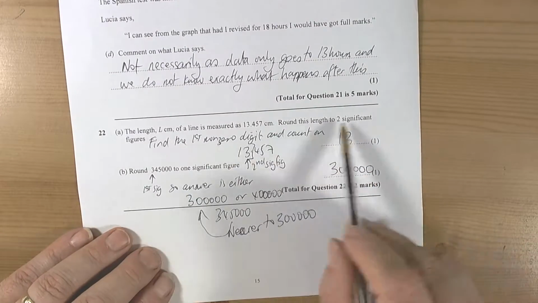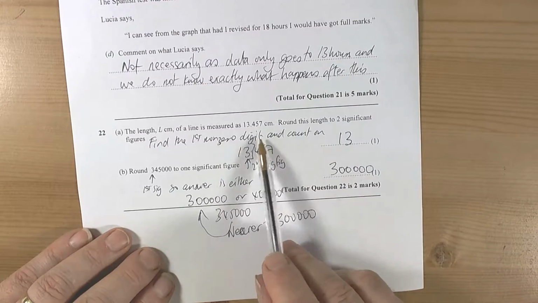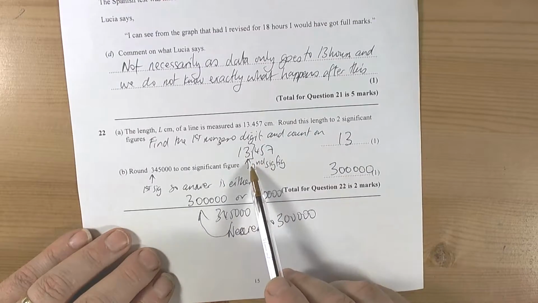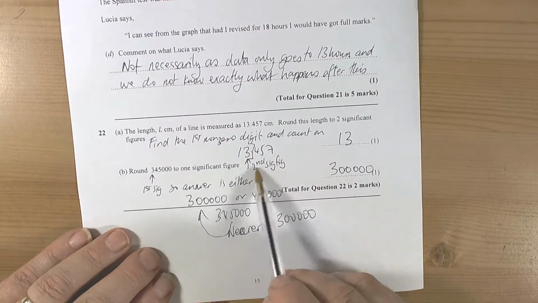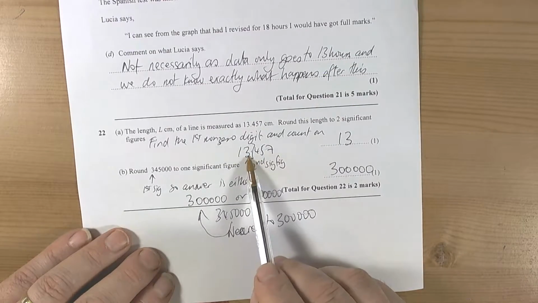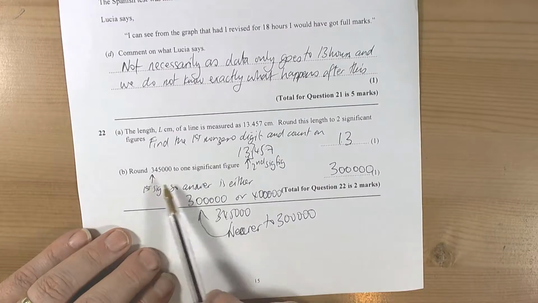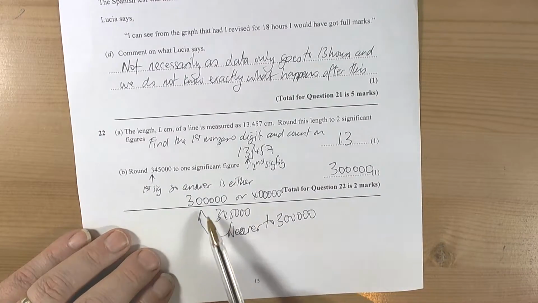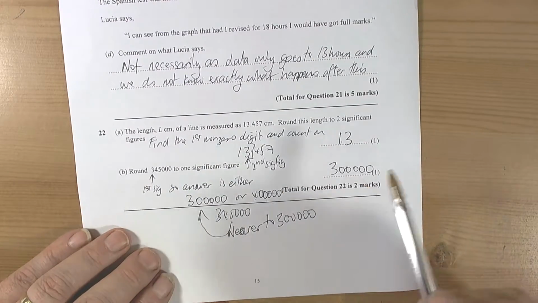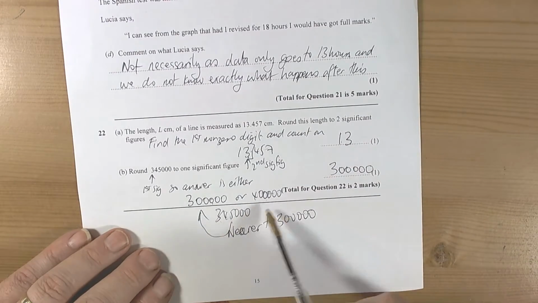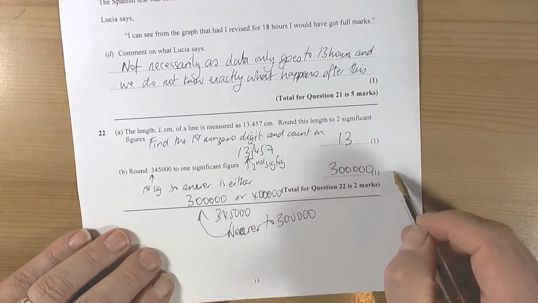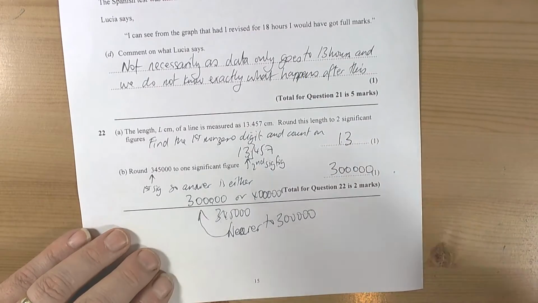So significant figures are about finding the first non-zero digit, then counting on, and then recognising how numbers work. So when you want the second significant figure here, it means you round it to the nearest whole number, so that's 13. And when you want the one significant figure here, you round it to the nearest 100,000. So it's either 300,000 or 400,000, and 345,000 is nearer to 300,000. So again, practice significant figures, popular question.